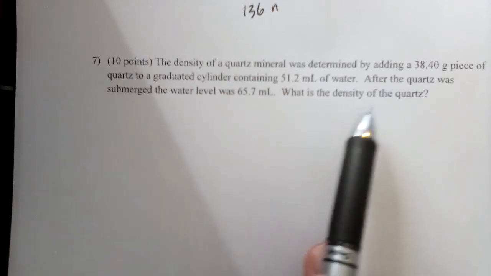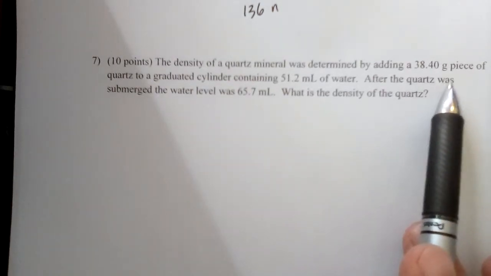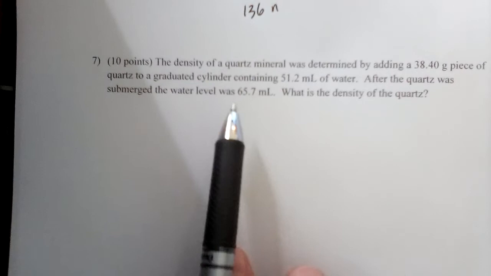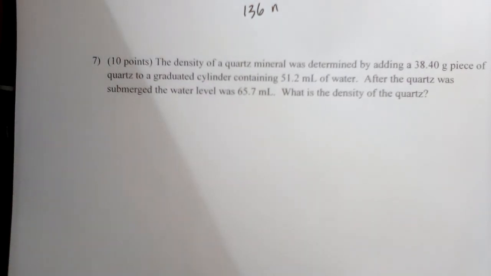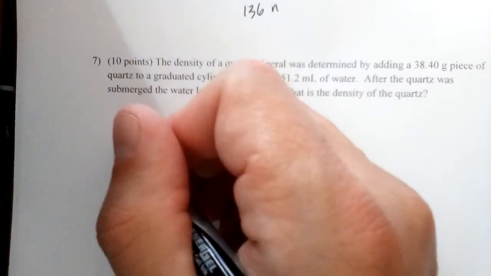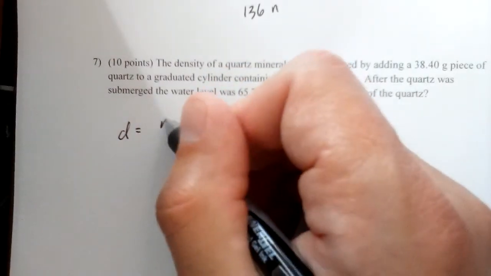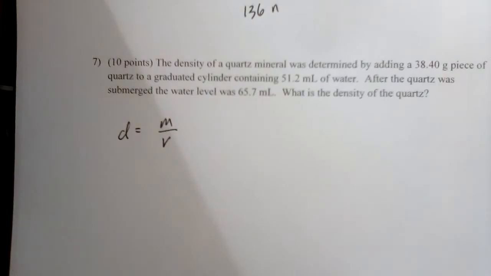Density of quartz mineral is determined by adding a 38.4 gram piece of quartz to a graduated cylinder. Okay, this is very similar to what we did in lab. We're trying to measure the density of a regularly shaped solid, and we're going to do that by displacement. First thing to keep in mind is density is mass over volume. So we need the mass of the piece of quartz and then the volume of the piece of quartz. Important to keep in mind, volume of quartz is what we want here, not volume of water.